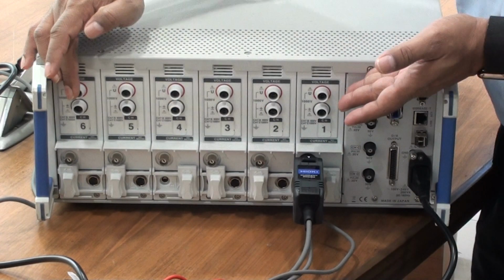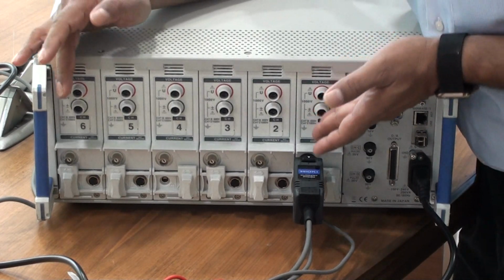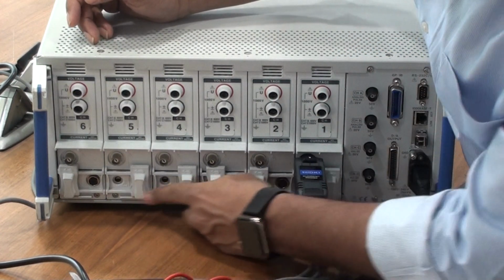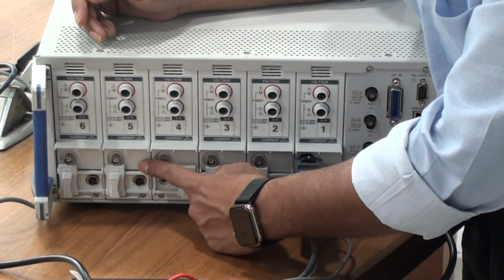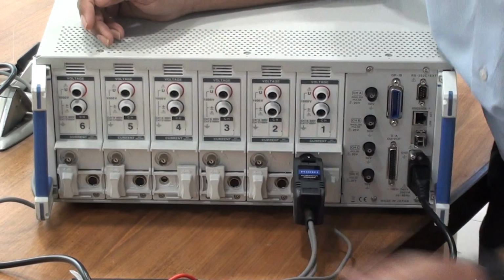Now, having told you about these voltage inputs and current inputs, you can shift between these inputs either to use proprietary Hioki CTs or a third party CT.